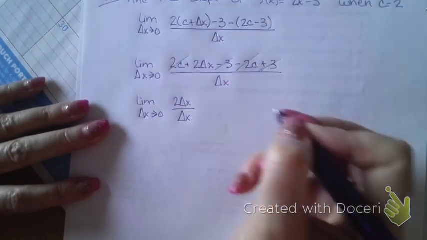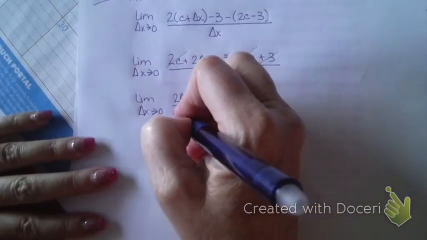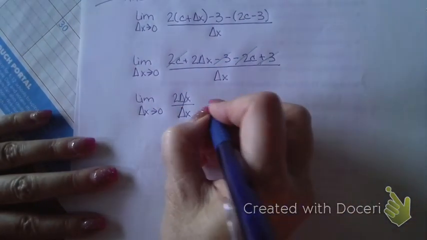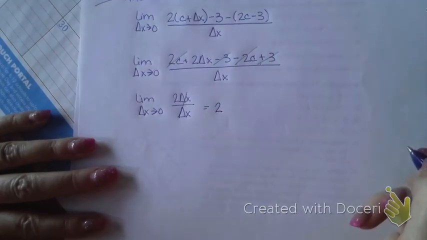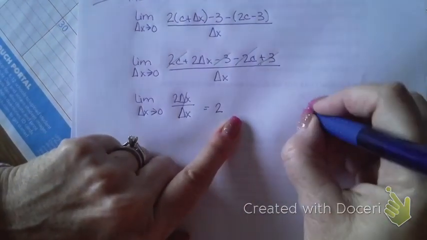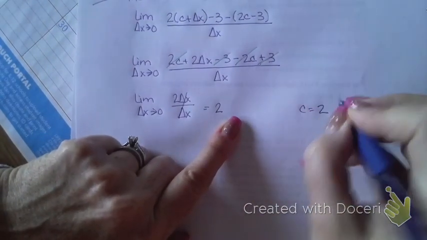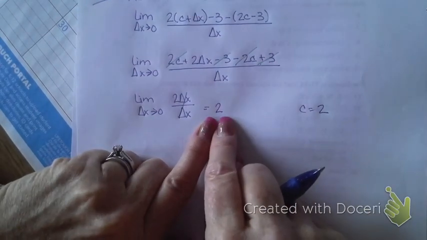So the change of x's can reduce out. And my answer is just what? 2. Now, if there was a c here, I would plug in, because we had c as 2. If there was a c, I would plug in the c now. Is there a c left? No.